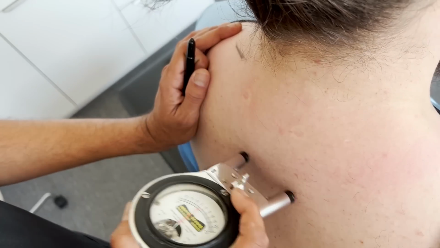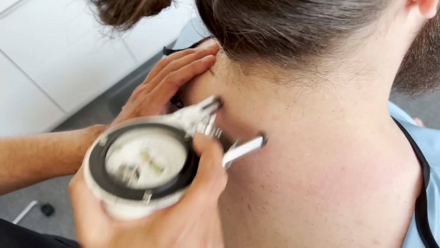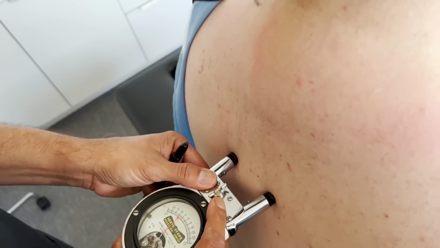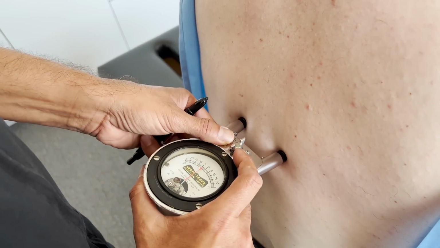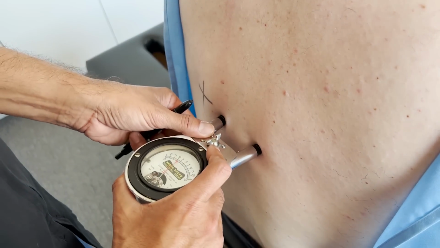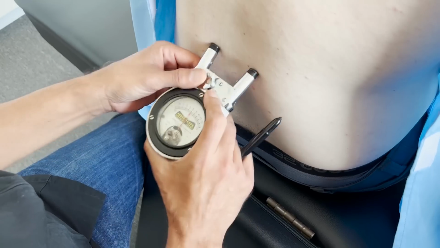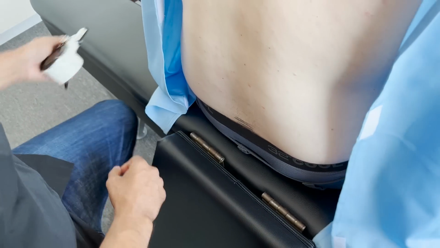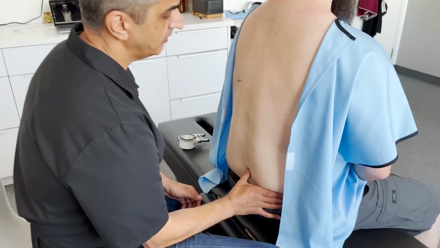Starting at the base of the neck, 10 points, C6, C7, left side, 15 points, 10 points around T8, T9, 10 points sacral. And we decided to work on that tailbone. Let's go over this.